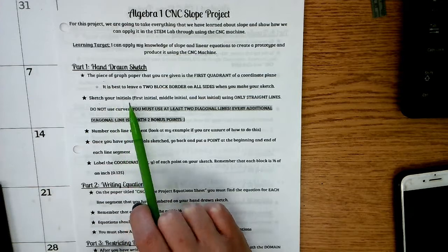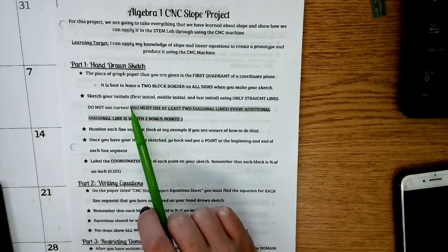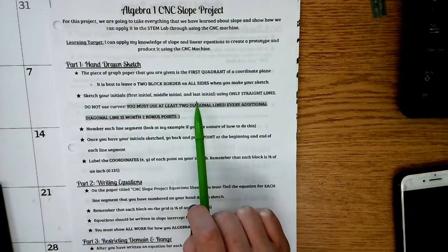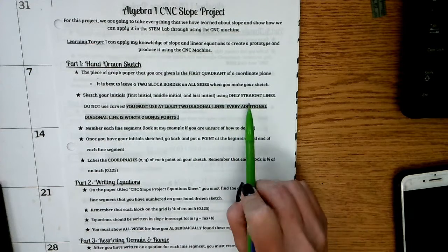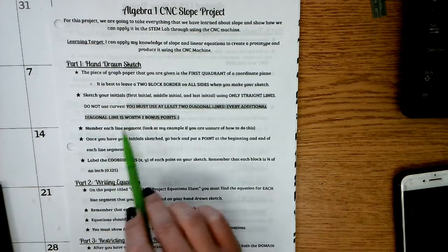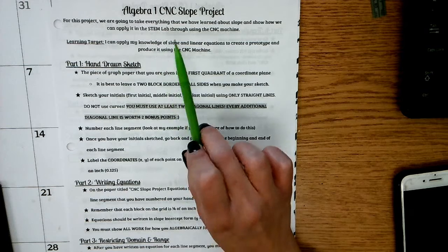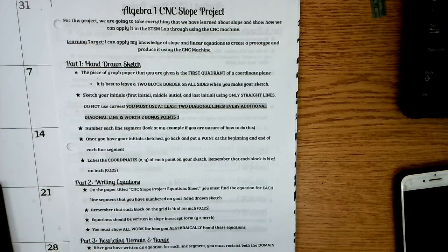So you're going to sketch your initials, so you need 3 initials, your first initial, middle initial, and last initial, using only straight lines. So we are not working with curves because we're talking about slope and linear equations in this project. So only straight lines. Every single person must use at least 2 diagonal lines in their sketch, and every additional diagonal line you use is worth 2 bonus points.